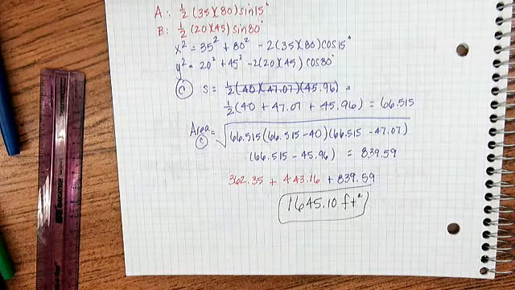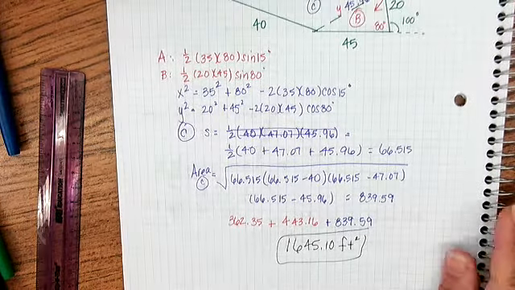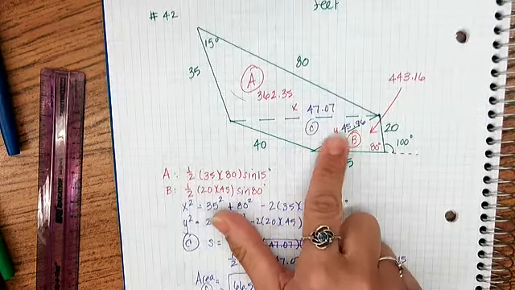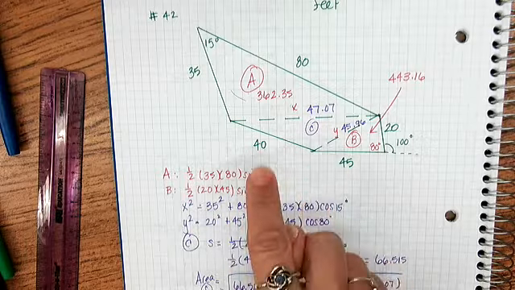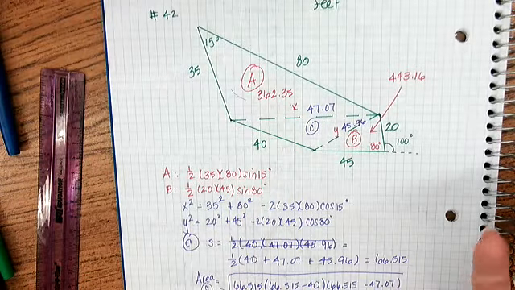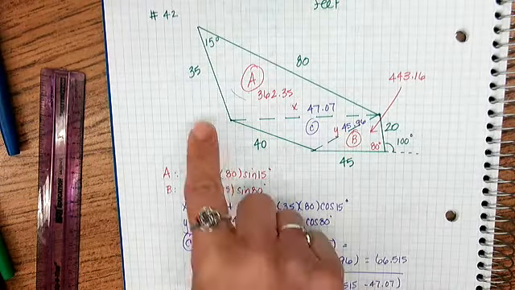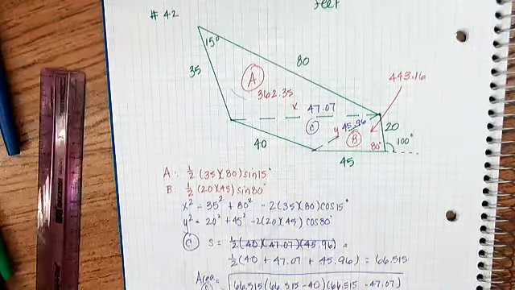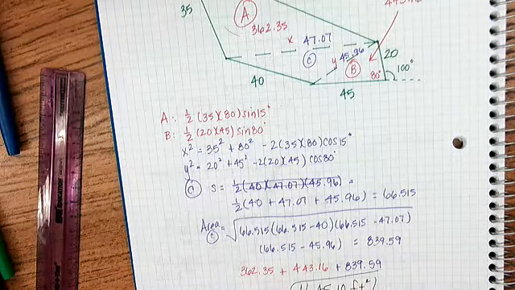So I don't doubt that there is probably a faster way to do this. I guess if you would have found the lengths of the sides first, you could have done Heron's formula for all 3 sections. I would rather just do the 1/2 AB sine C for the sections I can. But so there's some word problems having to do with area of a triangle.